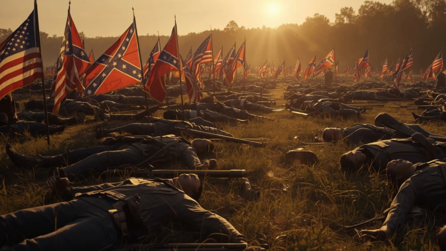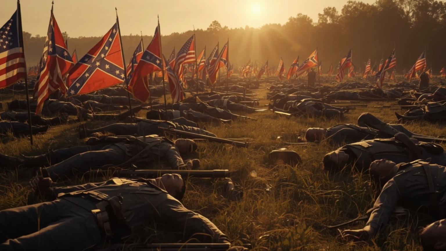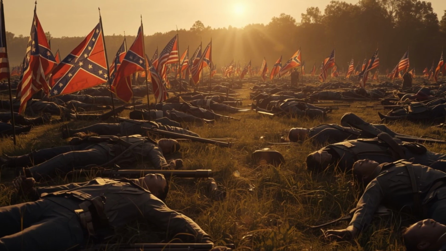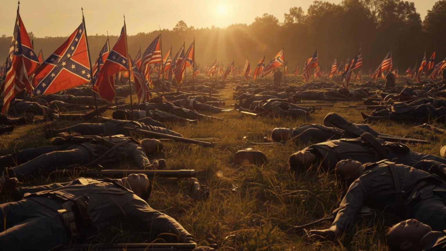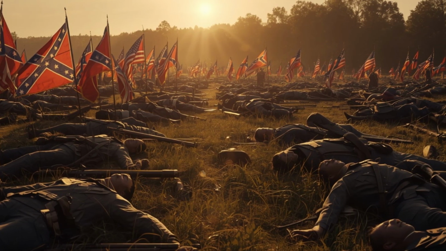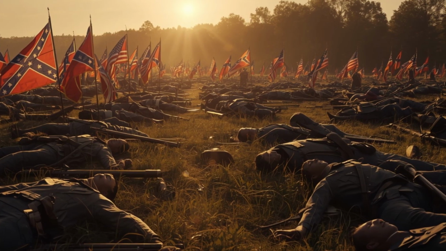Lincoln refused to accept the breakup. He ordered U.S. troops to hold federal forts and supply posts in the South. The first shots of the war came on April 12, 1861, at Fort Sumter in Charleston Harbor, South Carolina. The Confederates opened fire. The Union garrison surrendered after 34 hours. That single event pulled the entire country into war.